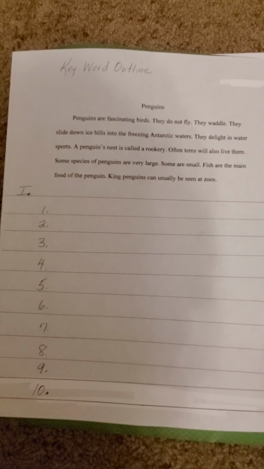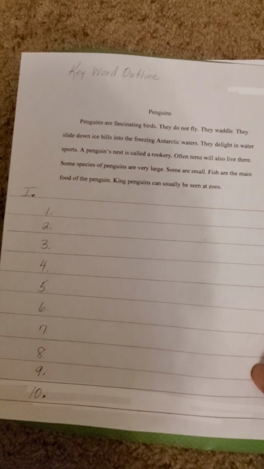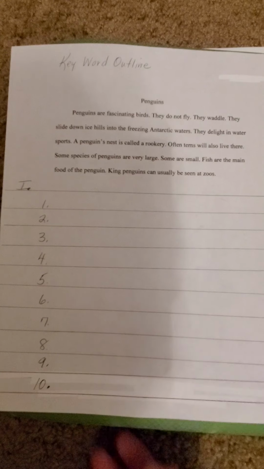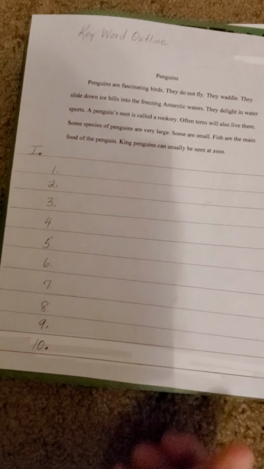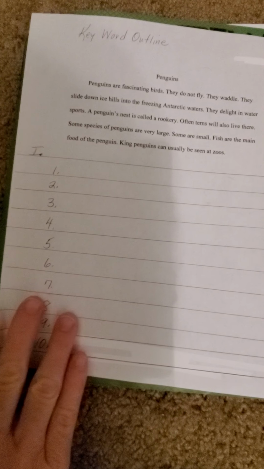Now, we did not write another IEW paper during the fourth quarter, but what I would like to do is just go over the keyword outline and give you an in-class exercise of writing a keyword outline. It's not a test. It will just be a classwork grade. It's not that big a deal, but I thought we'd do it together, okay? So the first one is penguins.